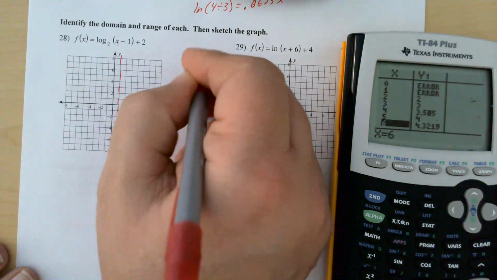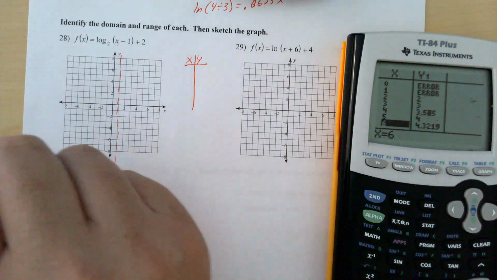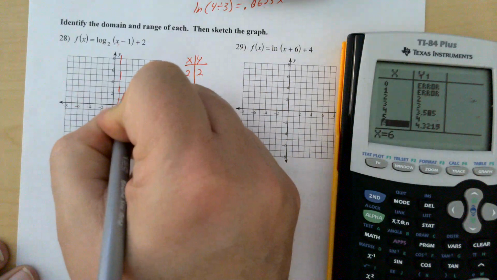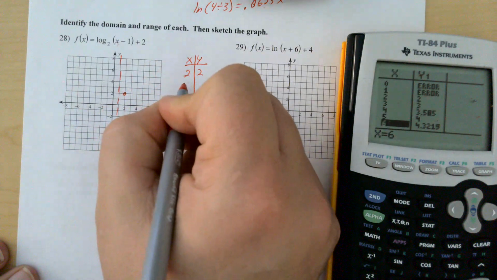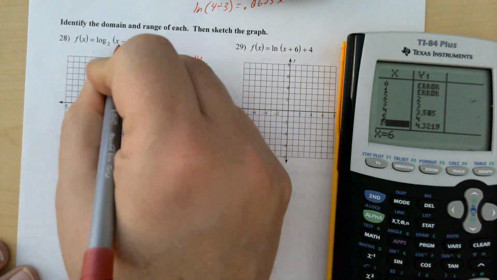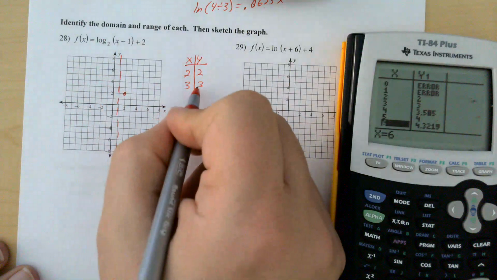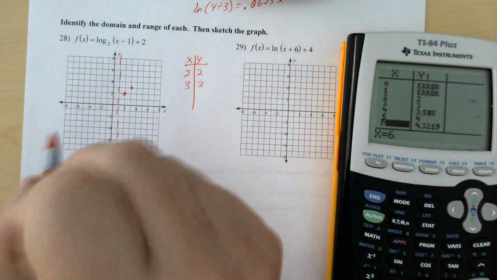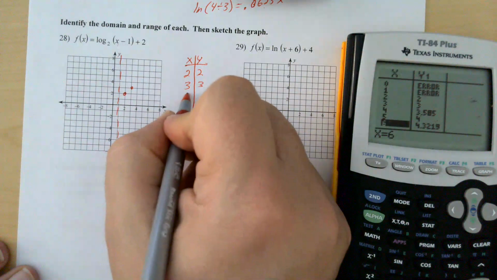So here's my little table. We can easily plot 2, 2. I'll plot 2 up 2. And then I can easily plot 3, 3. So if x is a 3, it comes out to a nice answer of 3. Okay. And then I'll just do 5, 4.